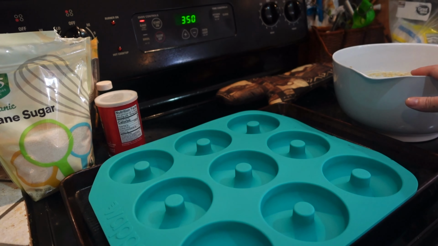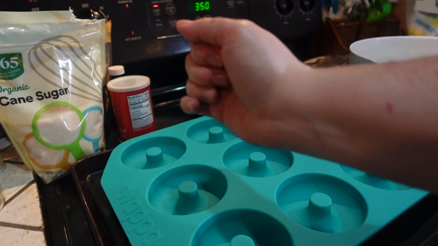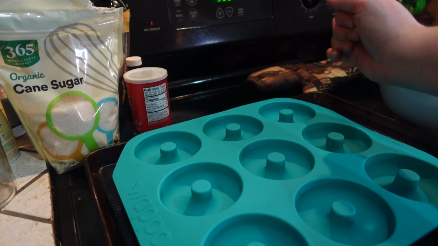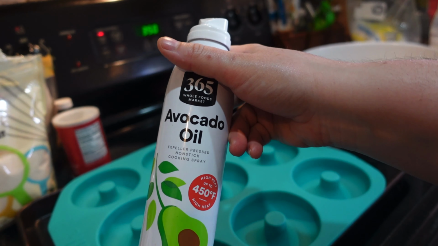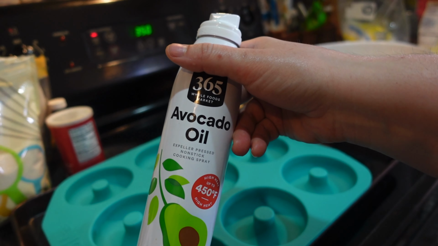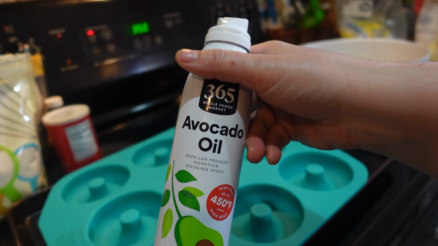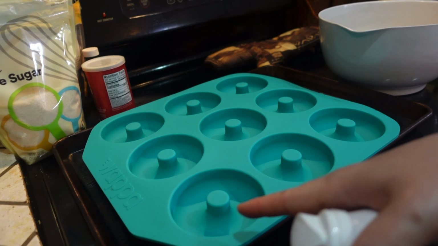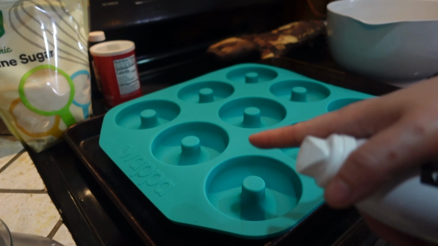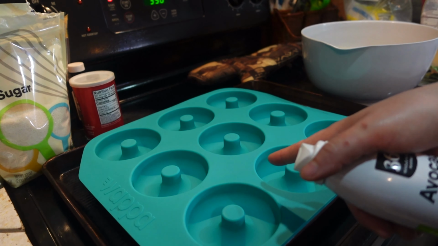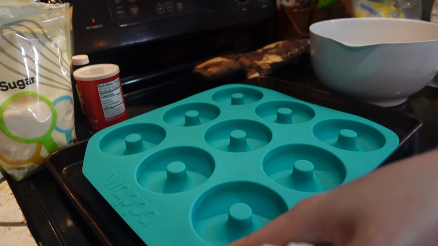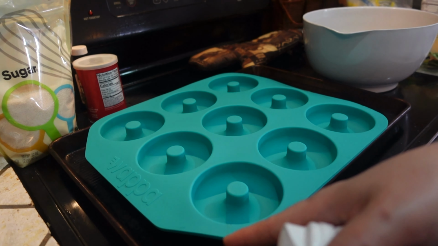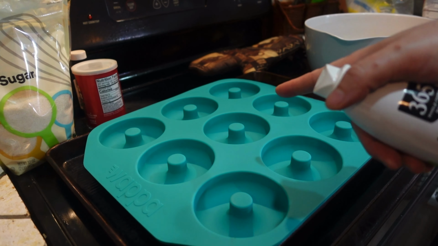So I'm gonna put this in a Ziploc and just kind of cut the corner off and do one of these and see what happens. This is silicone, so it shouldn't stick, but just to be safe, I'm gonna throw some avocado oil spray on it, and that way we can make sure that it doesn't stick. And I've got this on a cookie sheet because since this is silicone, it's fine now, but when it comes out of the oven super hot, it's gonna be wobbly, and I'd rather have some stability, something better to hold onto, so I don't risk dropping this.